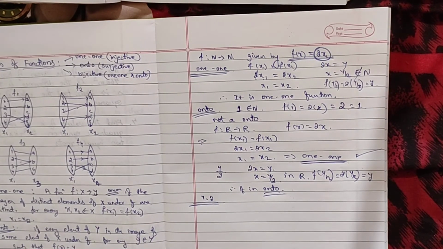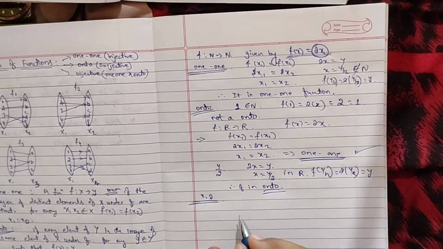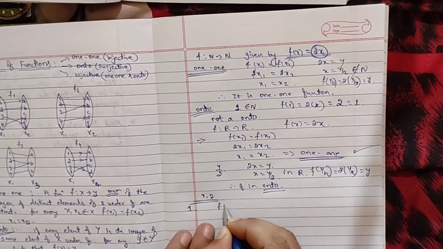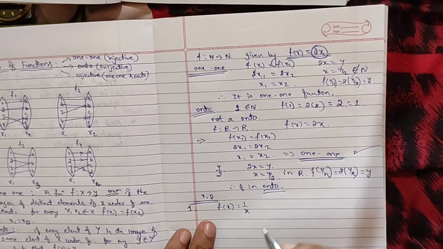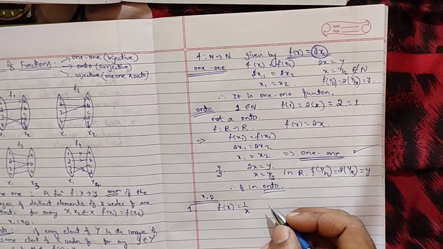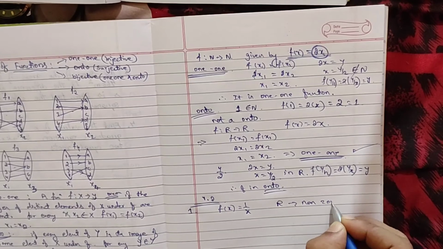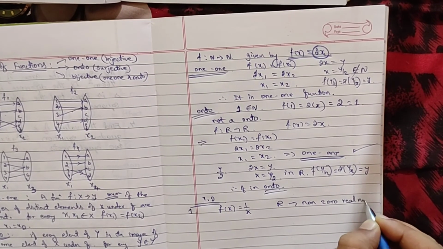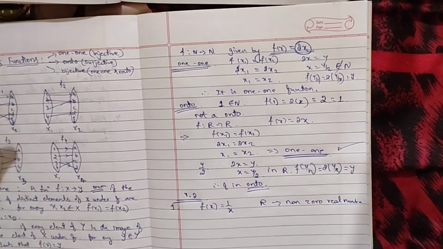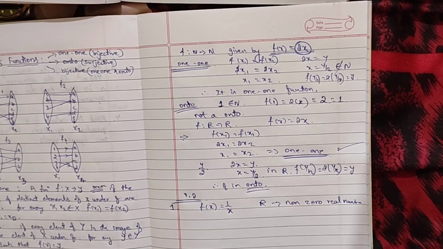Show that the function f from R* to R* defined by f of x equals 1 divided by x is 1-1 and onto, where R* is the set of all non-zero real numbers. Is the result true if the domain R* is replaced by N with the codomain being the same as R*? We have to check.